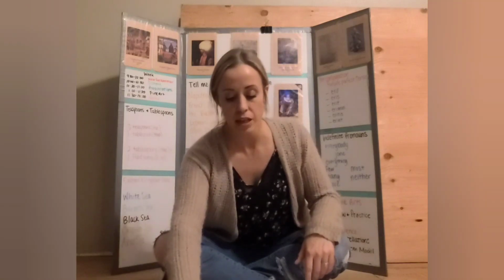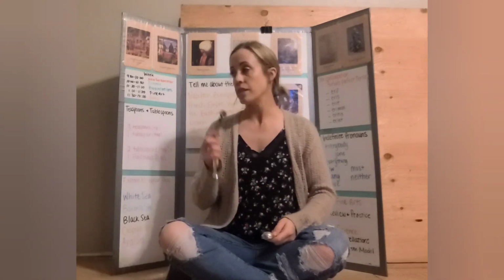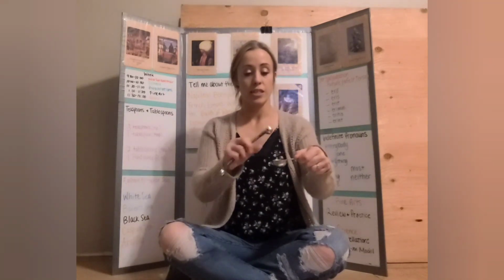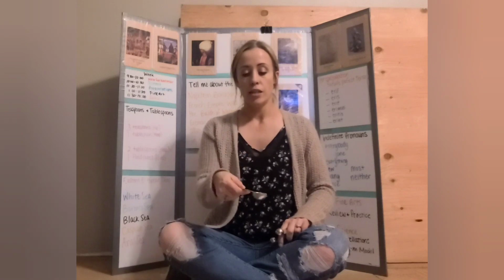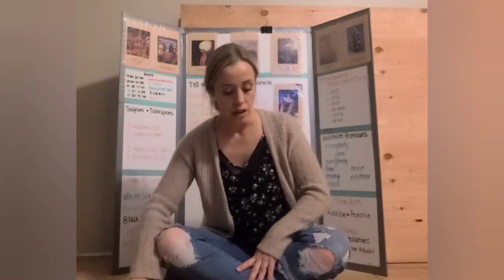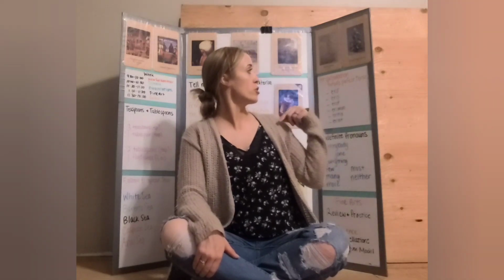For math, we did something a little fun because we are learning measurements with teaspoons and tablespoons this week. And so we learned that 3 teaspoons go into 1 tablespoon. So each of the kids had a chance to measure out 3 teaspoons and got to see how full the tablespoon was. And then 2 tablespoons equals 1 fluid ounce. And so they were able to measure out 2 tablespoons of water. And then we just dumped it in a little bowl so that they could see how much water is 1 ounce.